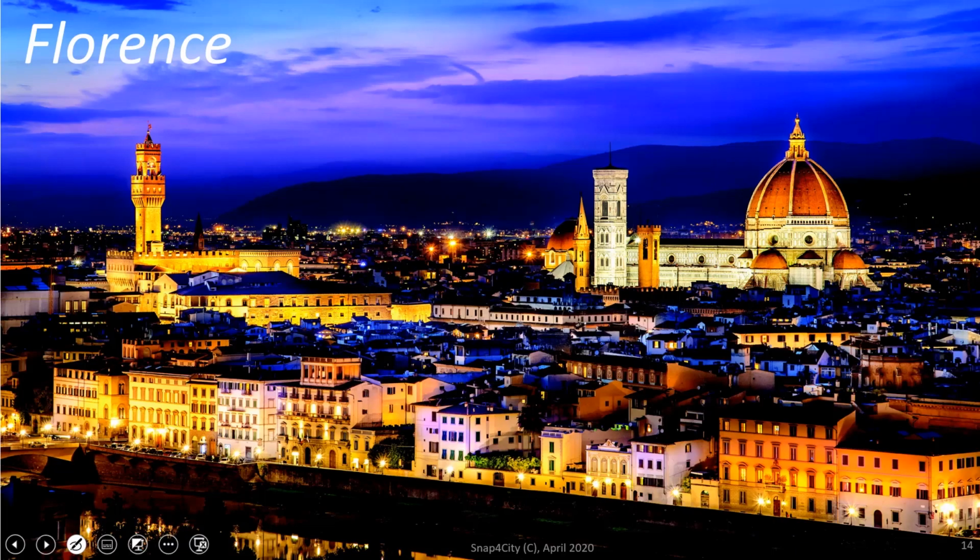And now we start providing you an overview of some of the scenarios that we have developed by using Snap4City. The first scenarios describe what we have done in Florence.